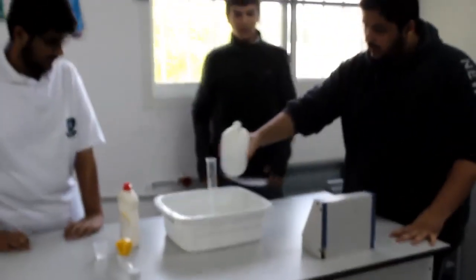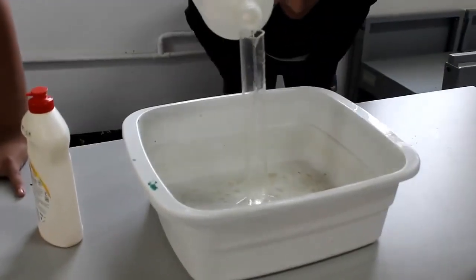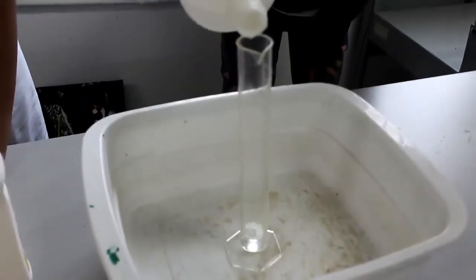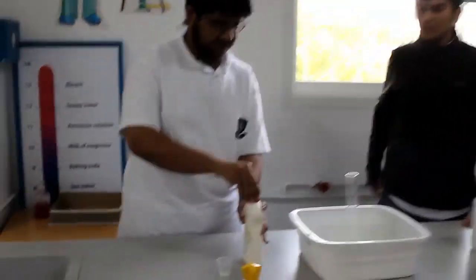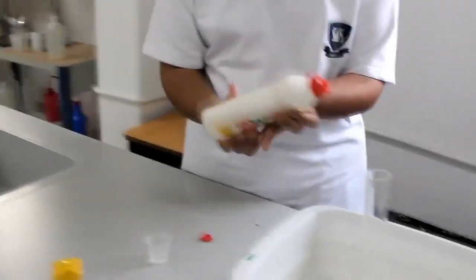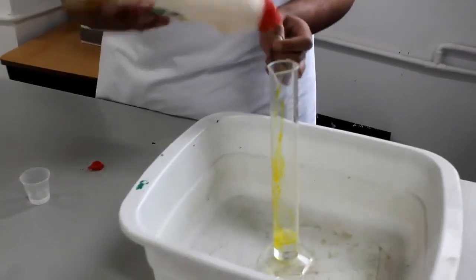Pour 50 milliliters of hydrogen peroxide. This is about 15 milliliters of hydrogen peroxide. Now he will pour 5 milliliters of dish soap. That's a good amount.